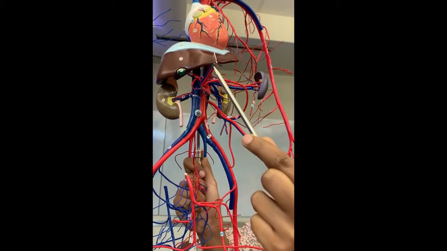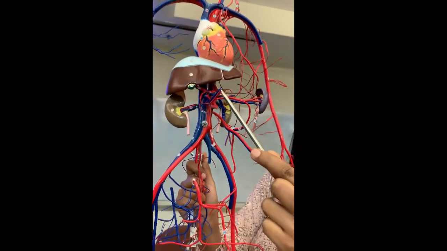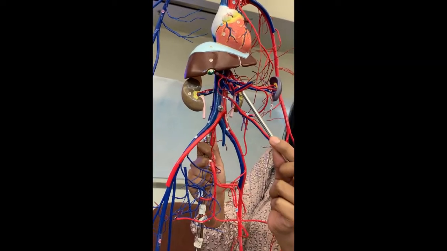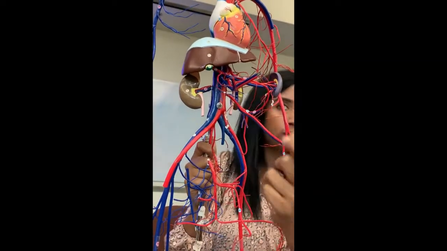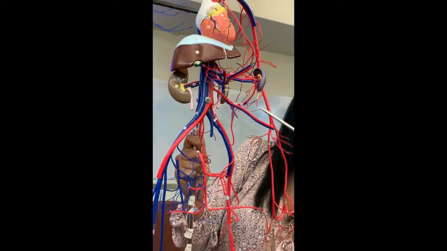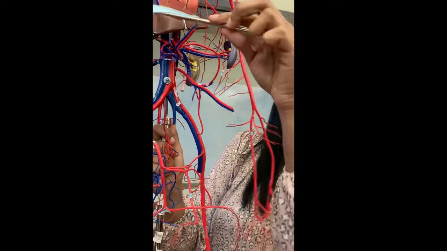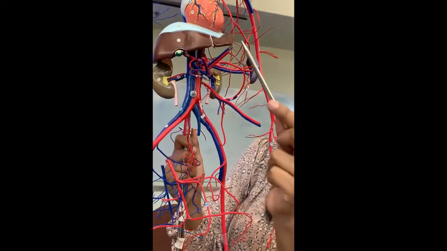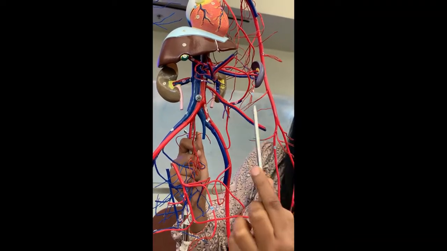This one here is the superior mesenteric. So where is it going to go? Mesenteric is intestines. Superior mesenteric, so this would be the inferior mesenteric. So let me repeat. Splenic artery, hepatic artery, renal arteries. Superior mesenteric, inferior mesenteric.